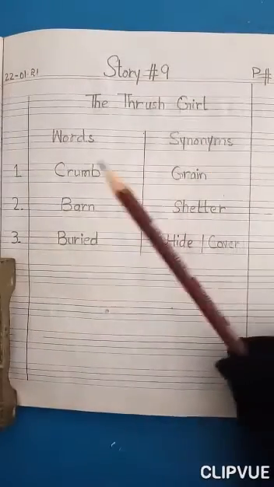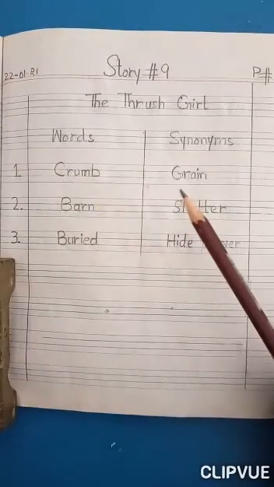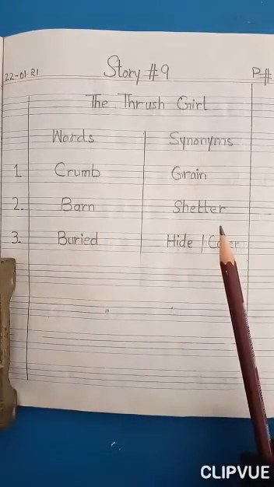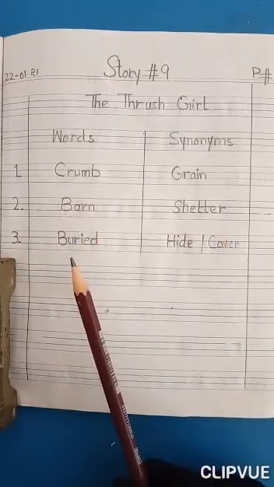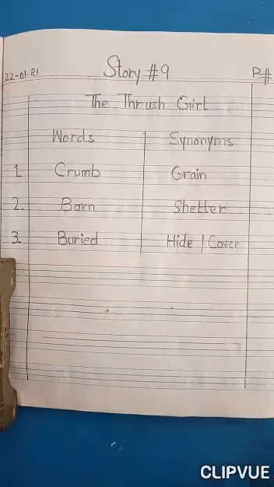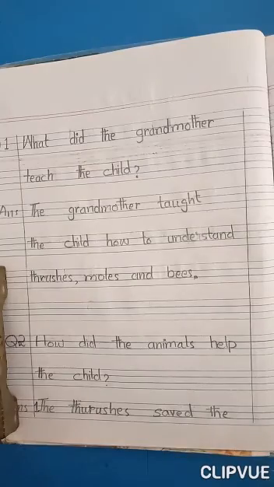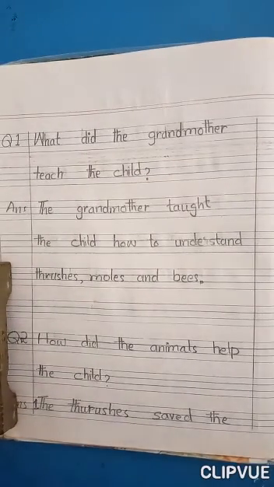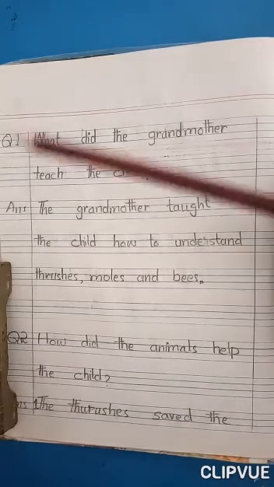Words, synonyms. Number first word is crumbs. Its synonym is grain. Number second word is pan. Its synonym is shelter. Number third word is buried. Its synonym is hide or cover. Student, turn your copy page and then you will again maintain your page for question and answer.